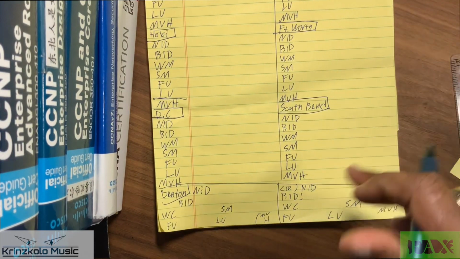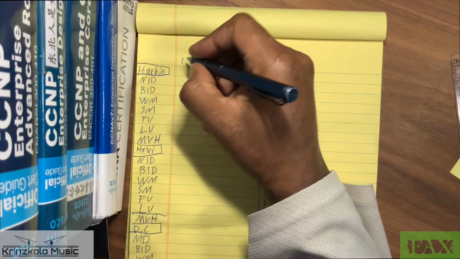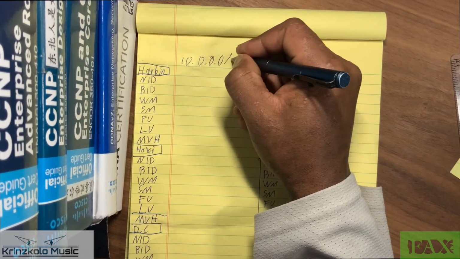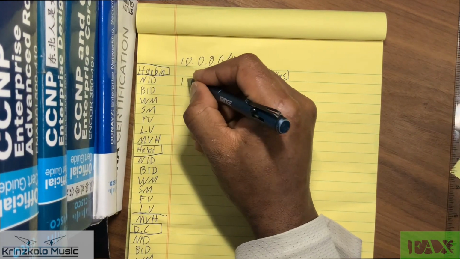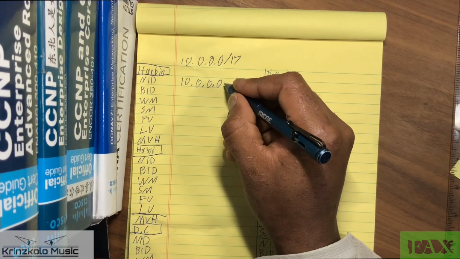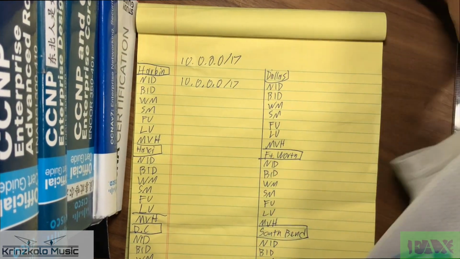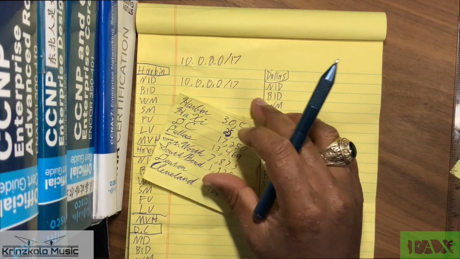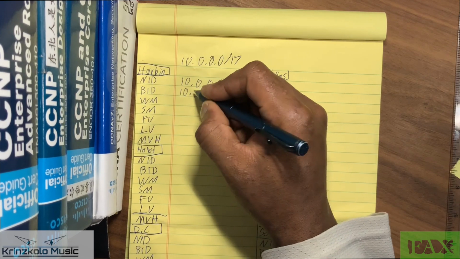Yeah, VLSM it up. So our starting network block, we said was 10.0.0.0/8. NID 10.0.0.0, not /17, /17, because you need... what's our host requirements? 30,000. Starting network block /8. 32768, that'll work. Yeah, /17.